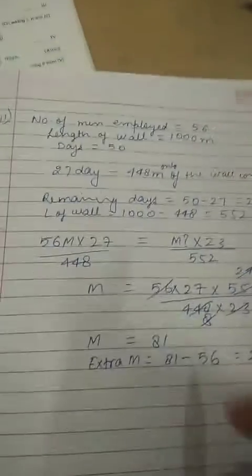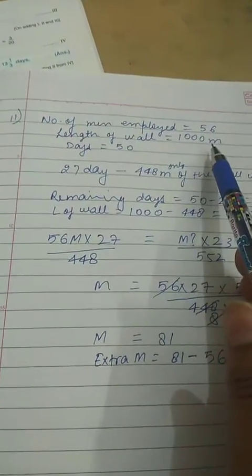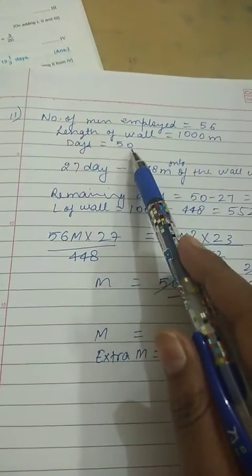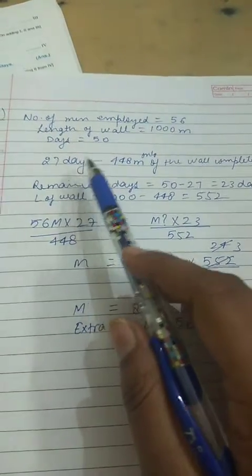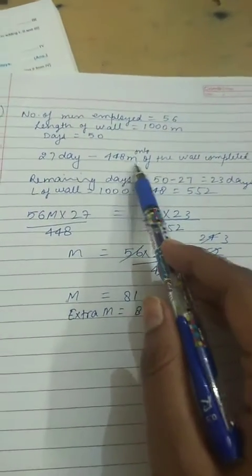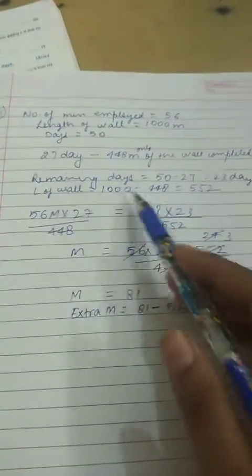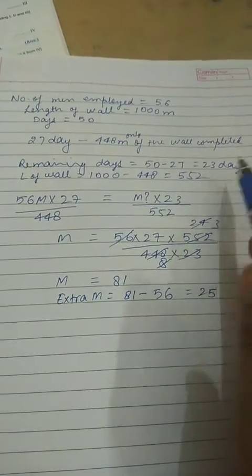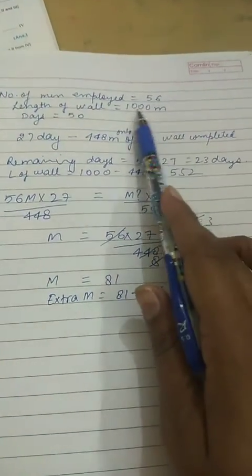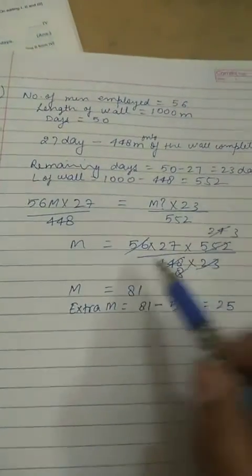Now here we will just see this question. Here the number of employees is 56 and the length of the wall is 100 meters, and he has to finish in 50 days. Now, in 27 days 448 meters of the wall can be built. Now the remaining days is 50 minus 27, that is 23 days still left, and he has to finish this much length of wall, that is 100 meters of the wall he has to finish.